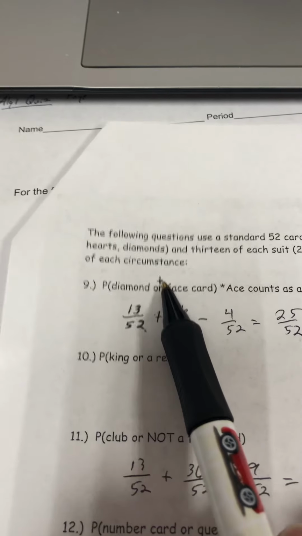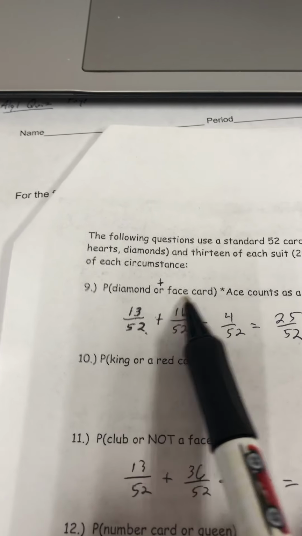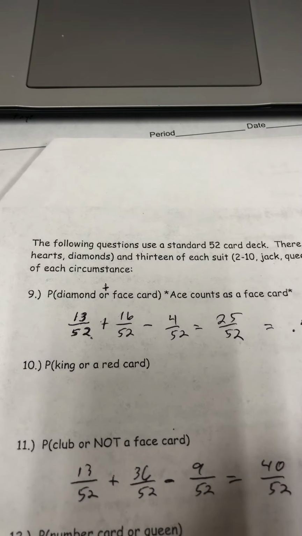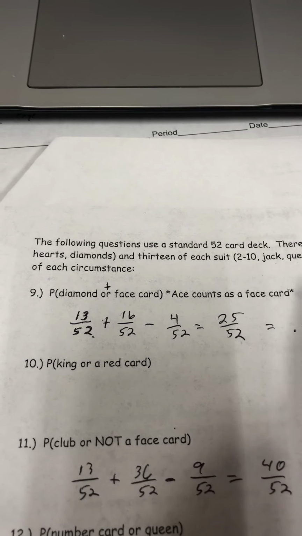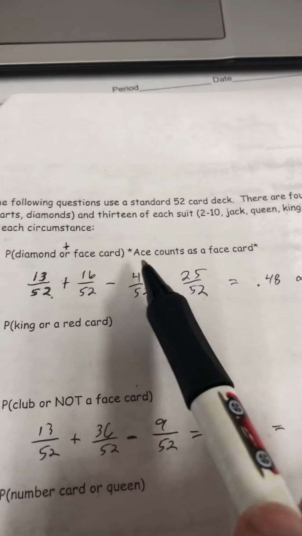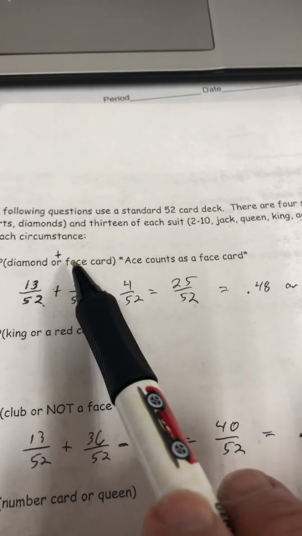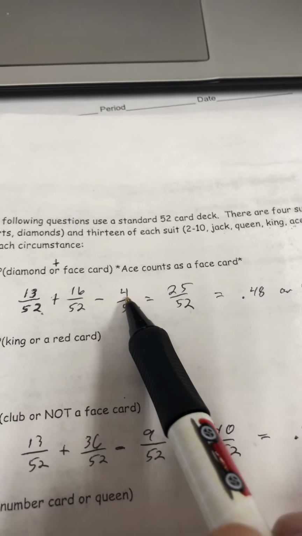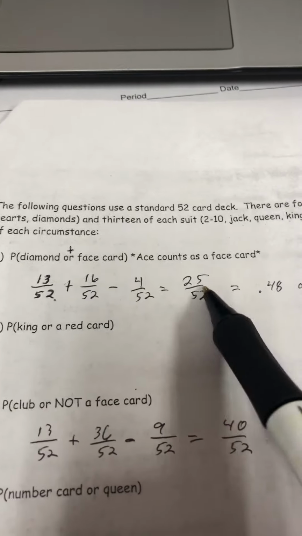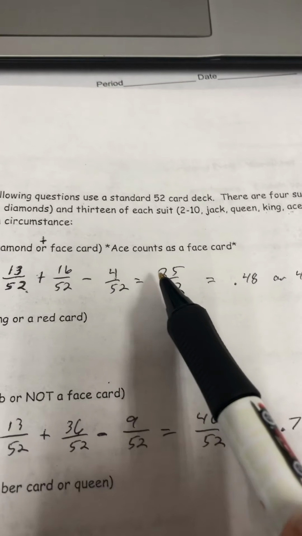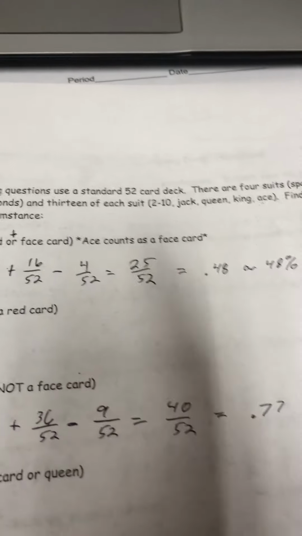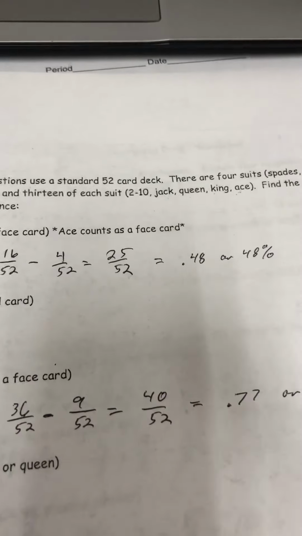Plus, when you see that or, think plus a face card. Now, how many face cards are there? There's 1, 2, 3, 4. And there are 4 different suits, so 4 times 4 is 16. But you got to subtract the face cards that are diamonds, and there's going to be 4 of them. There's a jack, queen, king, and ace, so minus the 4. So you end up with 25 over 52. If you just divide 25 divided by 52, you end up getting 0.48 or 48%.